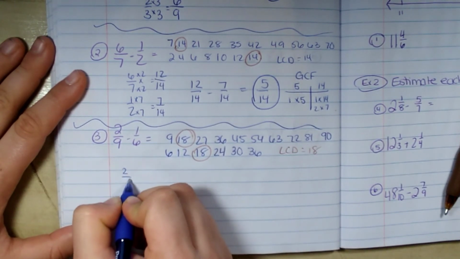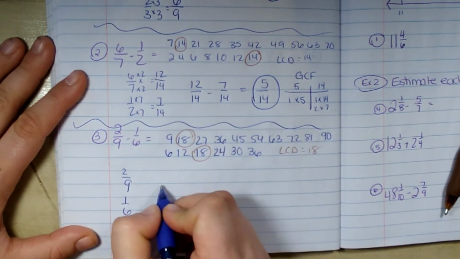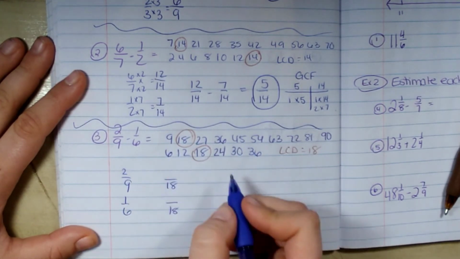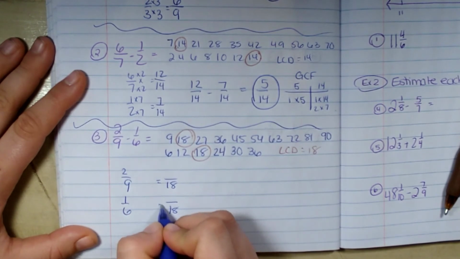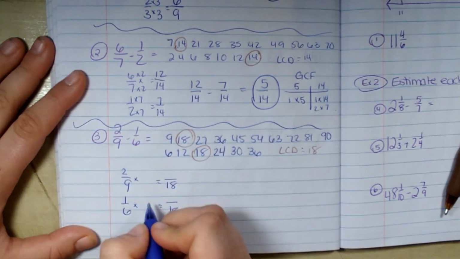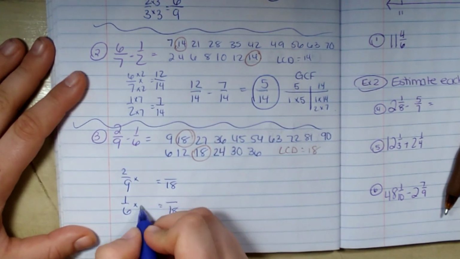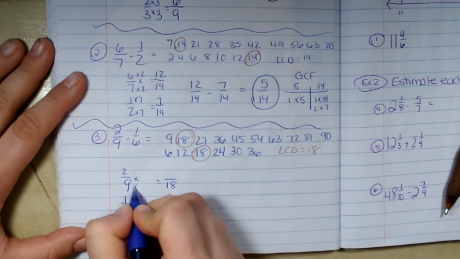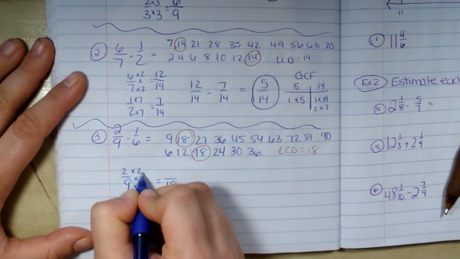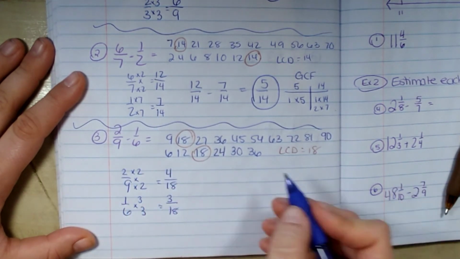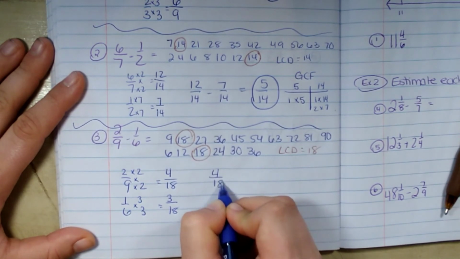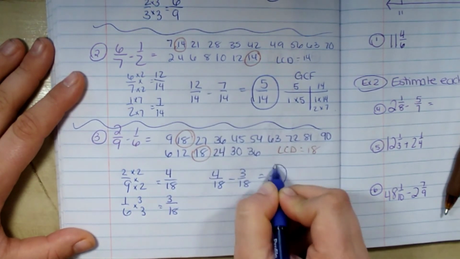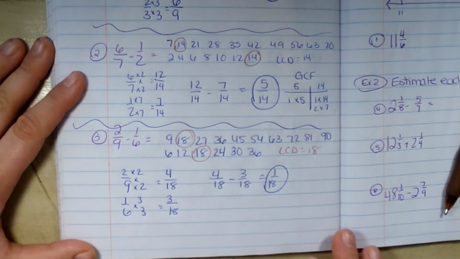I want to change these fractions to have a least common denominator of 18. So I have to find out what to multiply them by in order to get there. So 6 times 3 is 18. 1 times 3 is 3. 2 times 9 is 18. So 2 times 2 is 4. So I have 4/18 minus 3/18, which is 1/18. And I know it's simplified because it has a 1 on the top already.